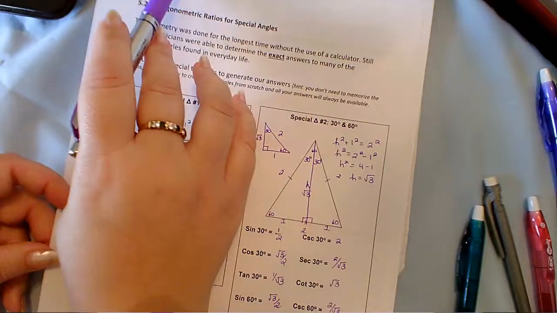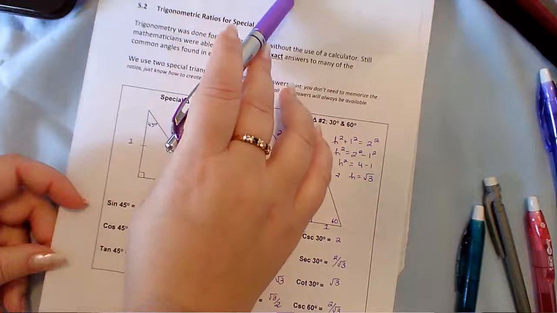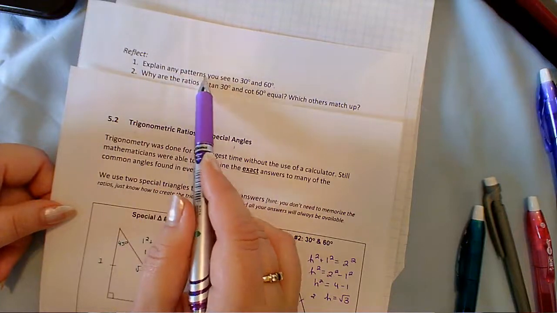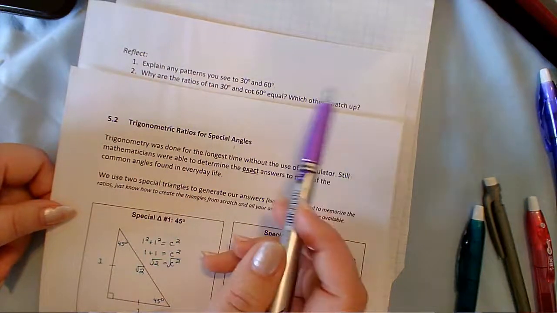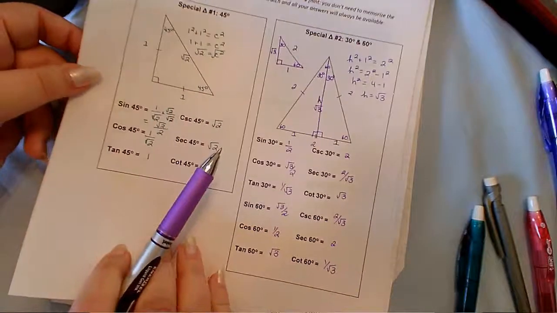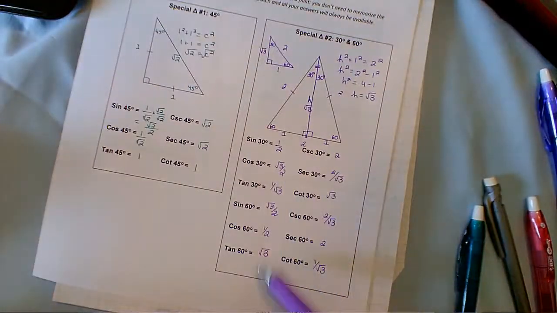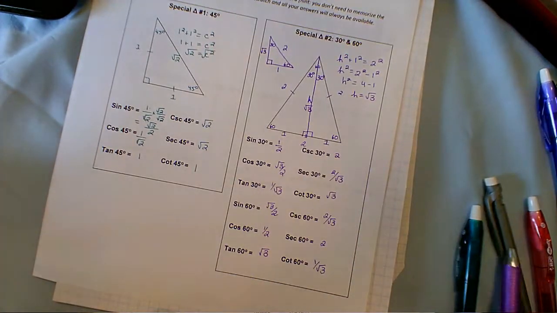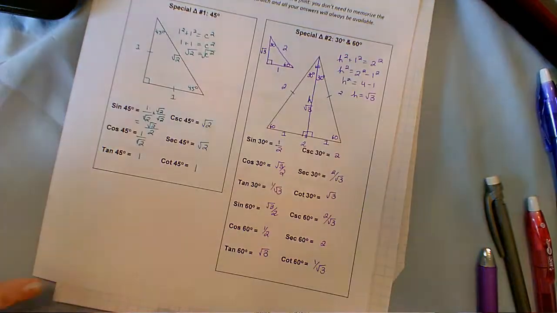So I want you to reflect now. Explain any patterns you see between 30 and 60. So right now we're on the second page, and it's asking you, explain any patterns you see between 30 and 60. So that's a more important question here. So take a look and see if you see any patterns within this. And the answer is yes.